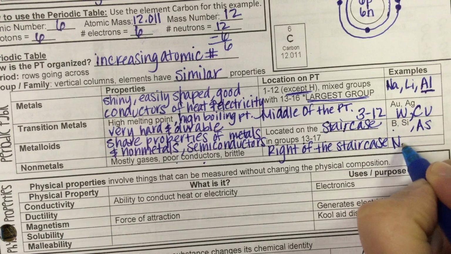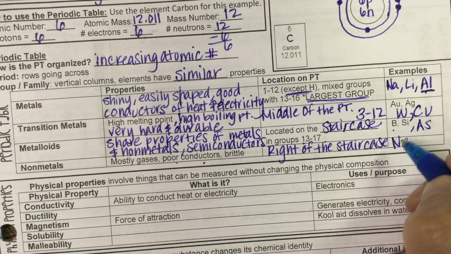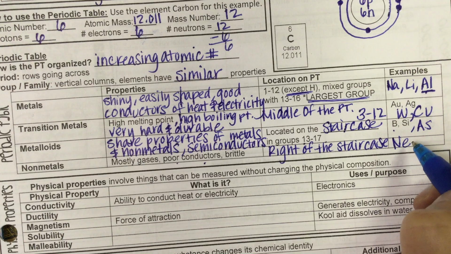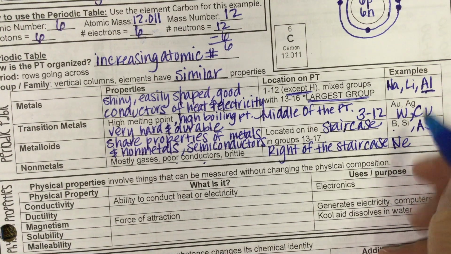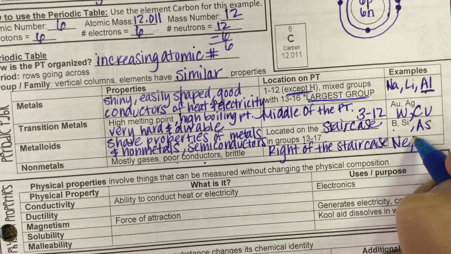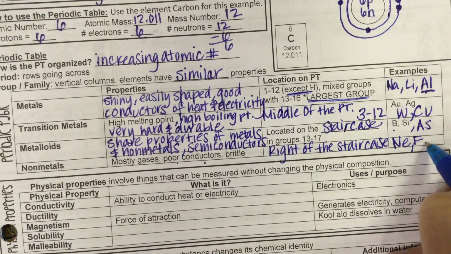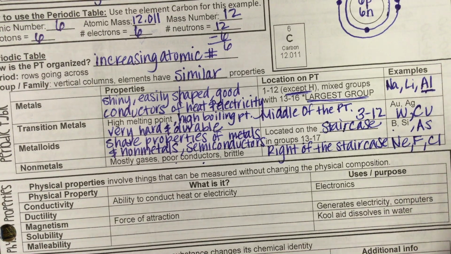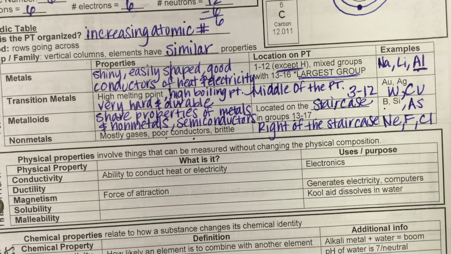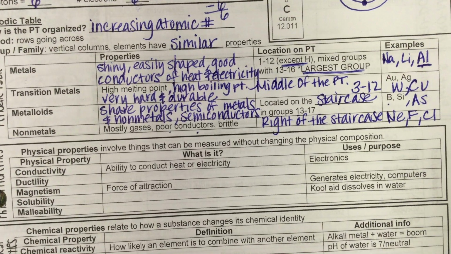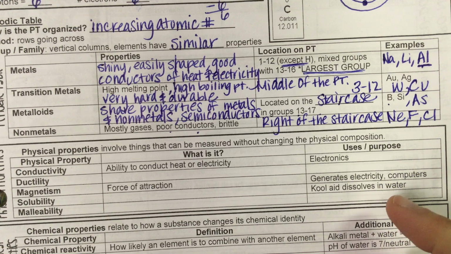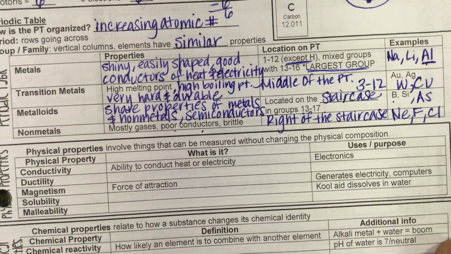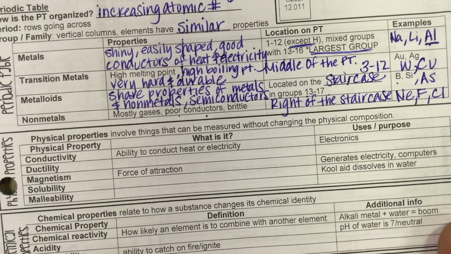All right, neon is a noble gas. So again, noble gases do not like to react with other elements. Fluorine is a common one. Chlorine is a common one. Those are both halogens. Halogen means salt forming, and anything in the halogen family is very reactive. Okay, so those are the most reactive nonmetals again.